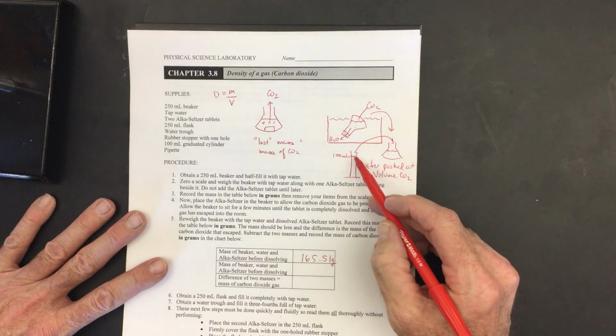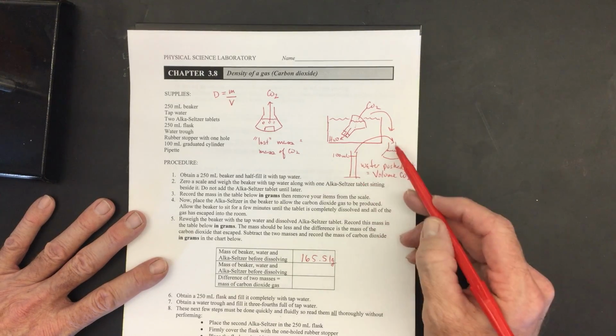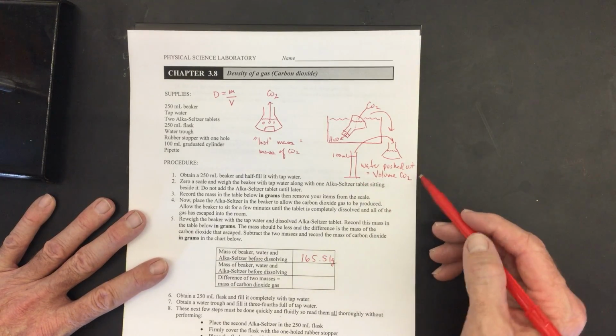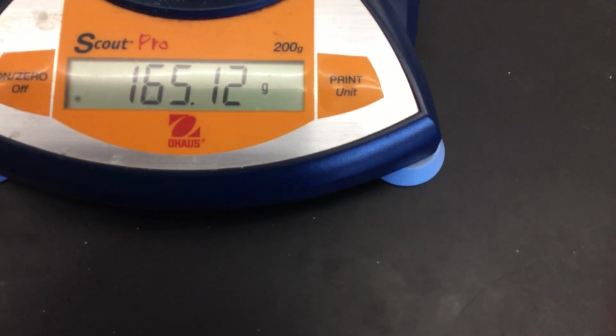So what we're going to do is fill this water back in, and the water that we fill in is going to be equal to the water that was pushed out, and that's going to give us our volume. Okay, we're going to go over and see what our mass is over here. Looks like there's still a few bubbles there. We'll see if our mass is changing.